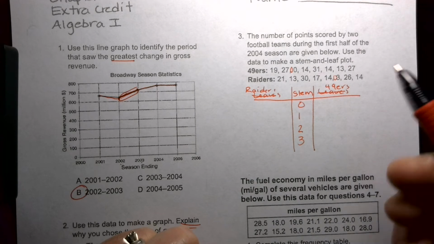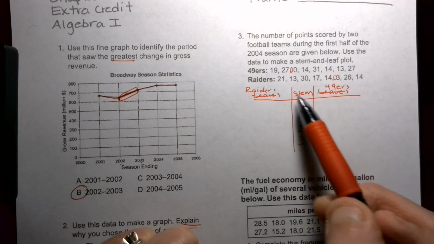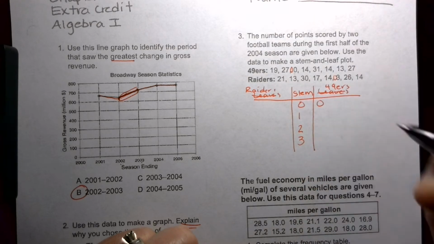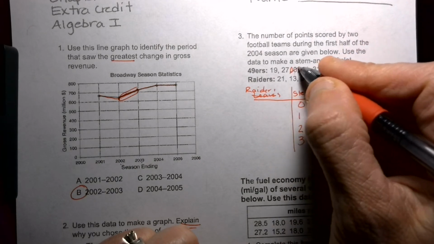Now I'm going to start with the Raiders. I'm going to start with this side. Okay, and when I look in there looking for zeros, the only one I have is the one that was actually 0. So I'll put a 0, 0. And 1s. So cross that one off.